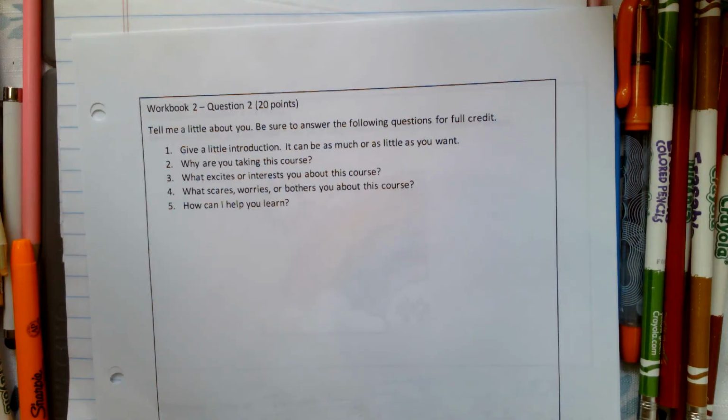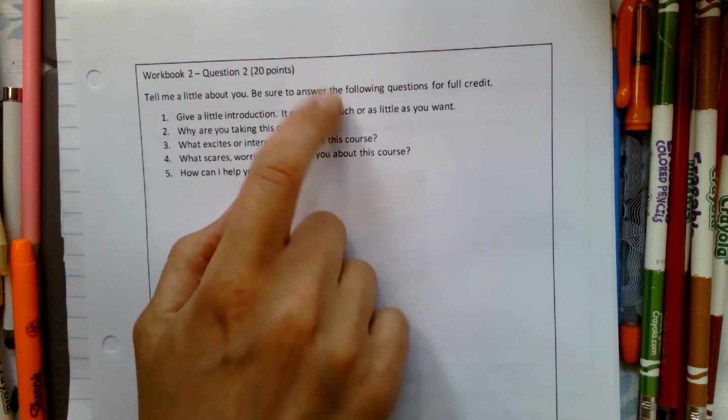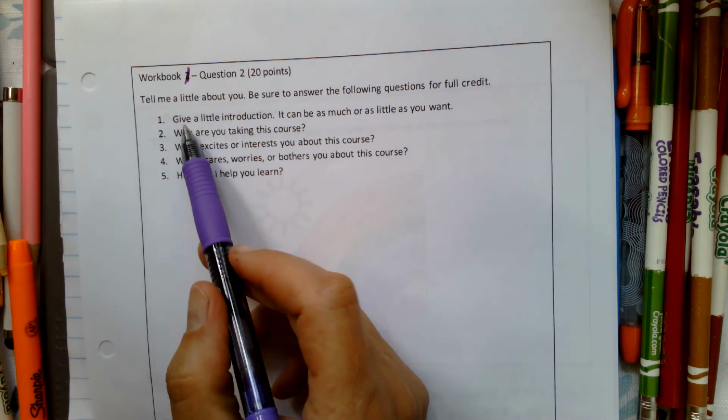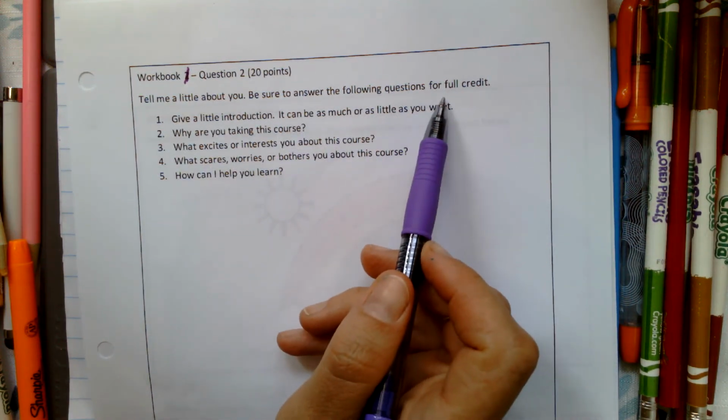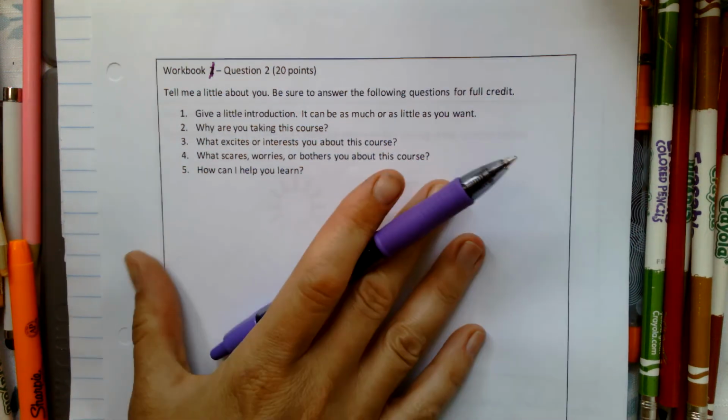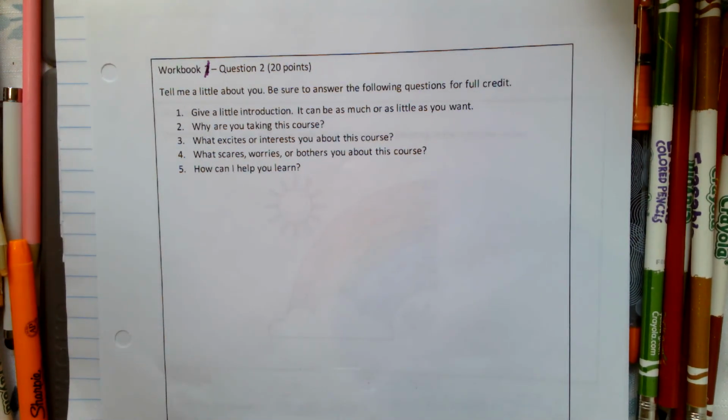So this is where the bulk of your points are going to come from in this workbook. And that is from this question right here. It says question 2 from workbook 2. That is a typo. Oh, well. So tell me a little bit about yourself. Be sure to answer the questions for full credit. Nobody else is going to see this but me. I'm not prying. If you want to give me snarky answers or very short answers, feel free to do that. But this is also a good space that if there is something that worries you or that I can help you with, here's the place to tell me about it. So looking forward to learning a little bit more about you.